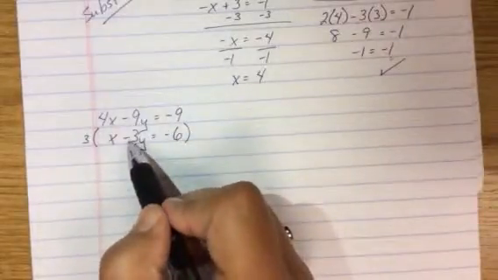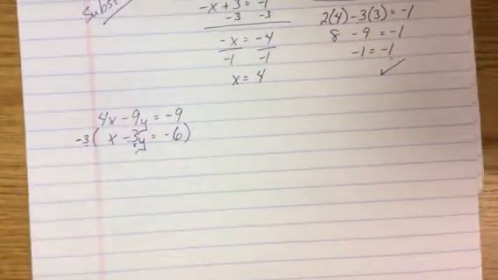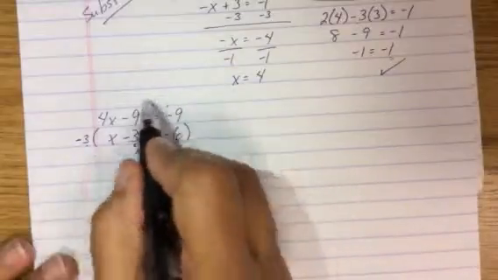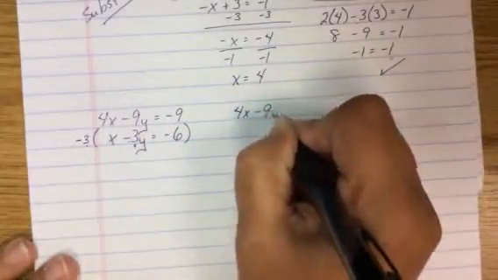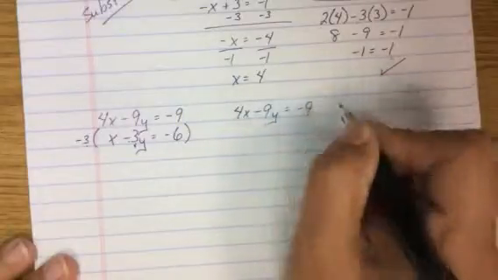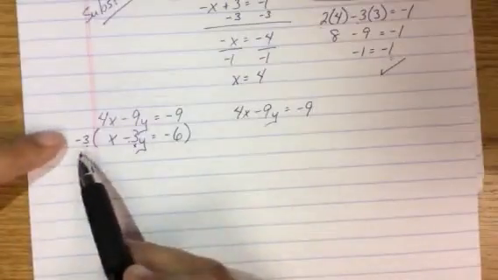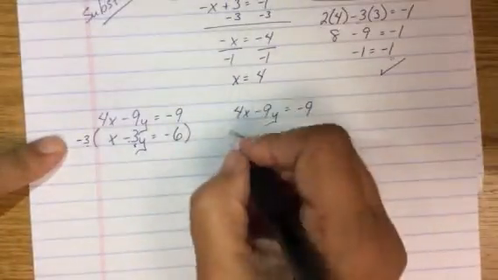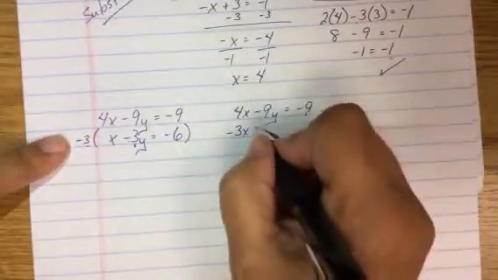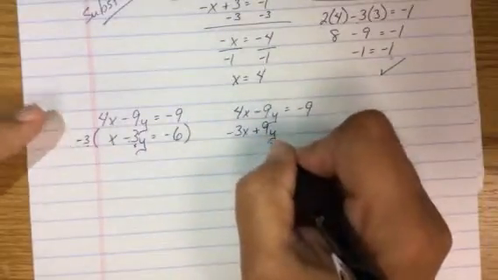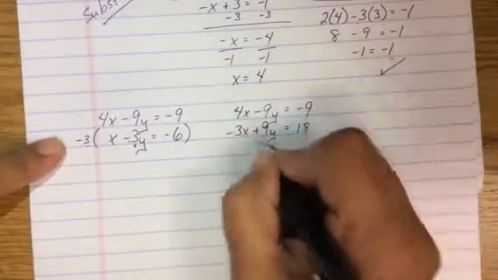Right now they're both negative, so I'm going to multiply not by 3, but by negative 3. I'm not touching the top one, so I'm going to bring it over. The bottom one, I'm going to distribute the negative 3 all the way through. Negative 3 times x gives me a negative 3x. Negative 3 times negative 3 gives me a positive 9y. And negative 3 times negative 6 gives me a positive 18.